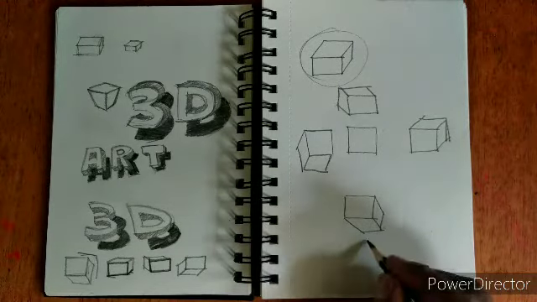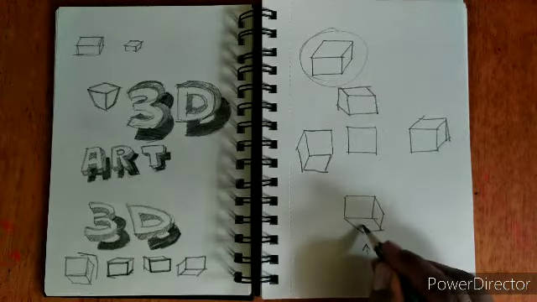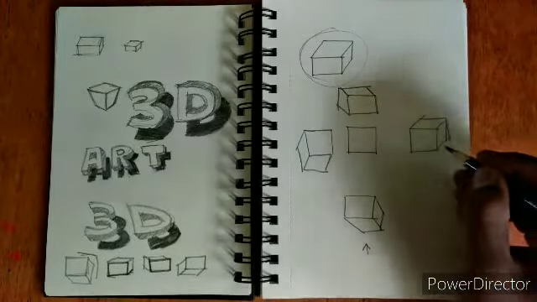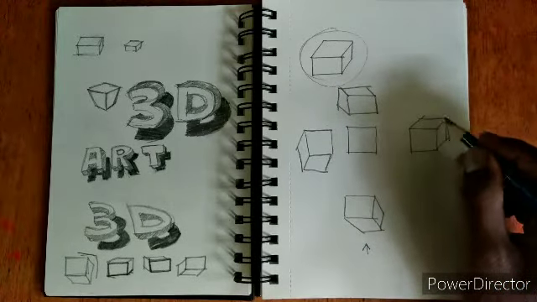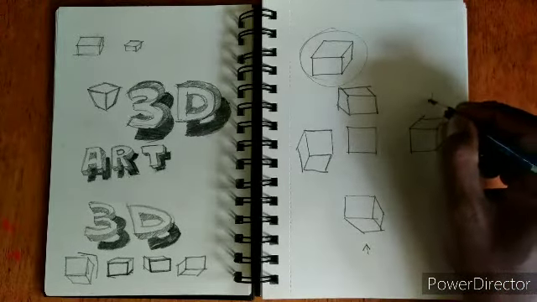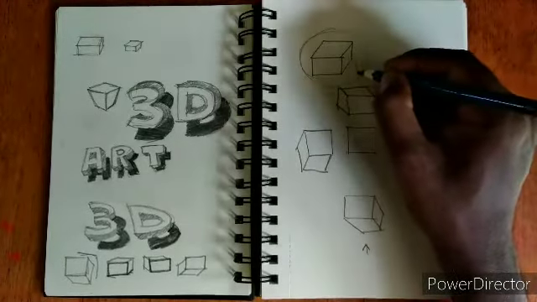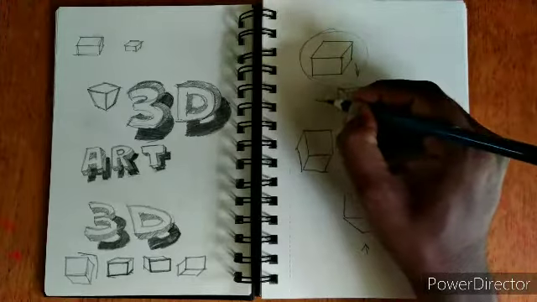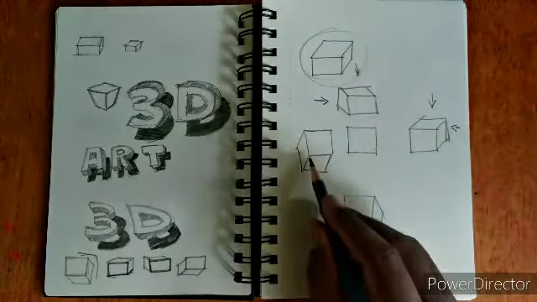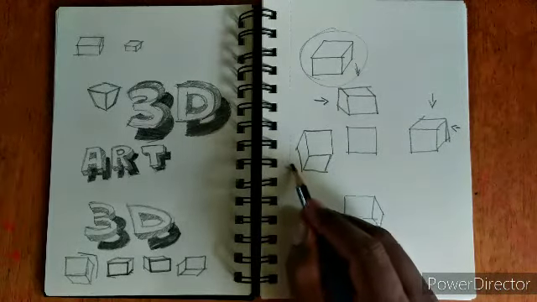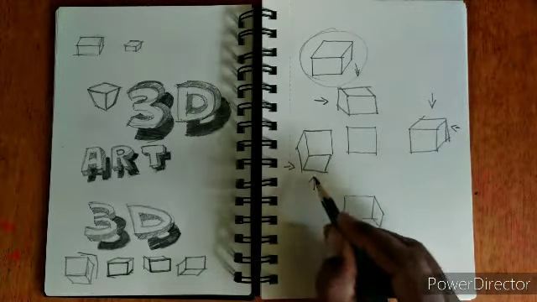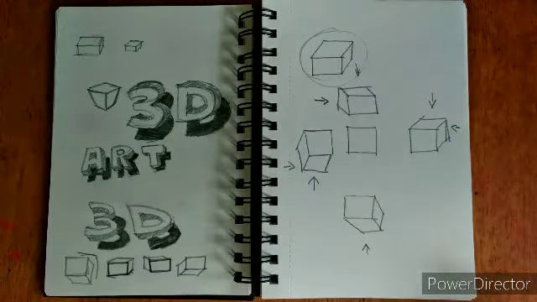So here I can see the bottom of the cuboid. Here I can see the top and the right side of the cuboid. Here I can see the top and the left side of the cuboid. Here I can see the bottom and the left side of a cuboid.